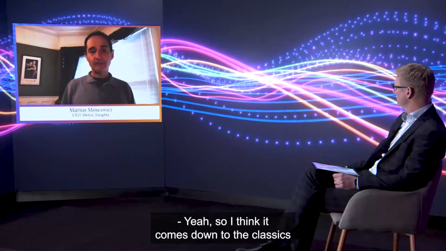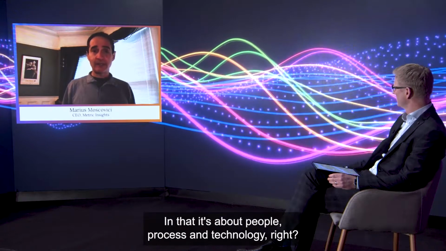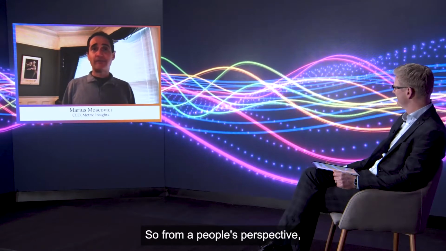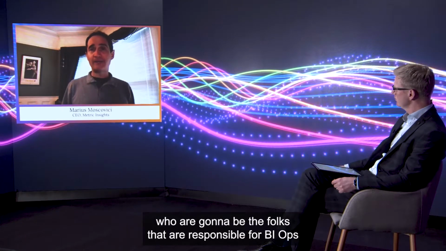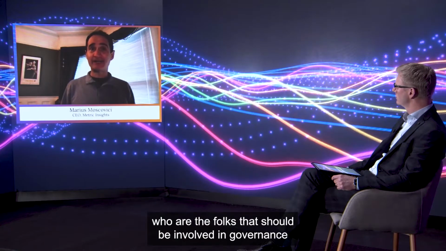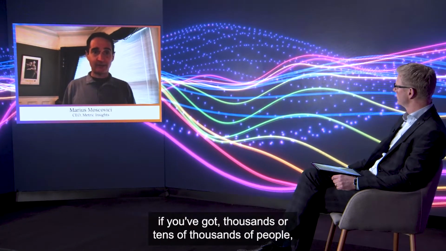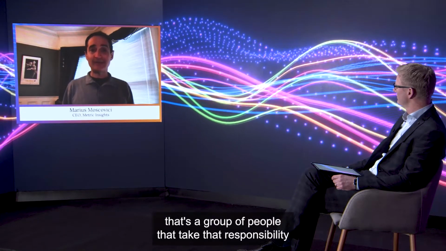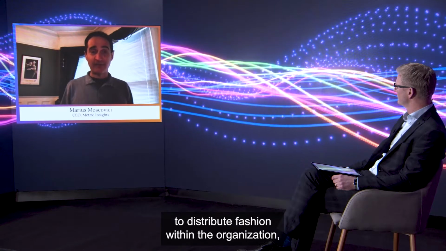Yeah. So I think it comes down to the classic three-pronged approach: people, process, and technology, right? From a people's perspective, you need to think about who are going to be the folks that are responsible for BI ops, who are the folks that should be involved in governance. And typically in large organizations, with thousands or tens of thousands of people, that's not one small team. That's a group of people that take that responsibility in a distributed fashion within the organization.